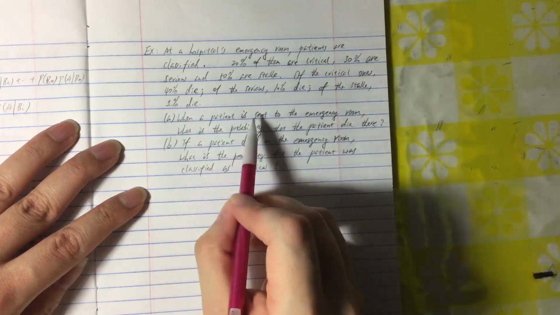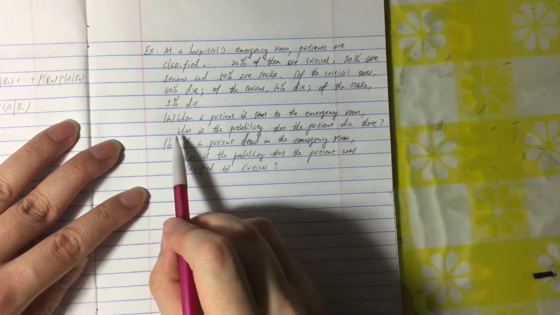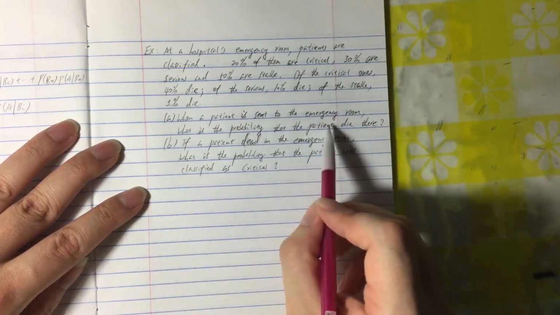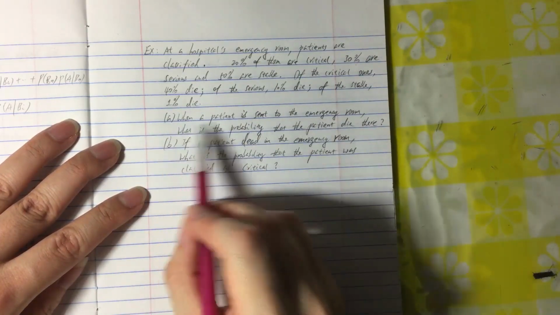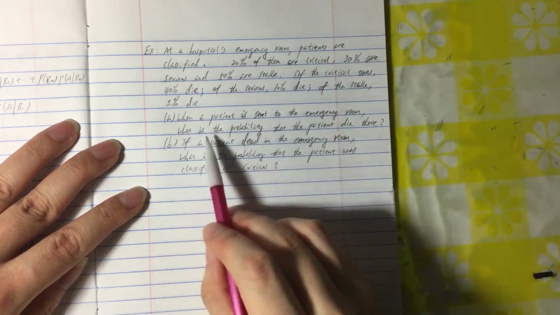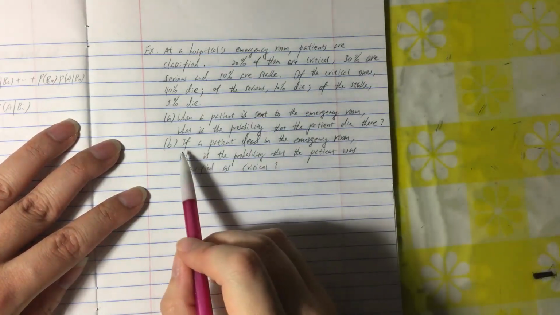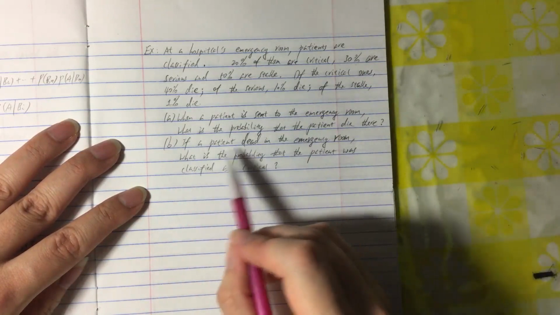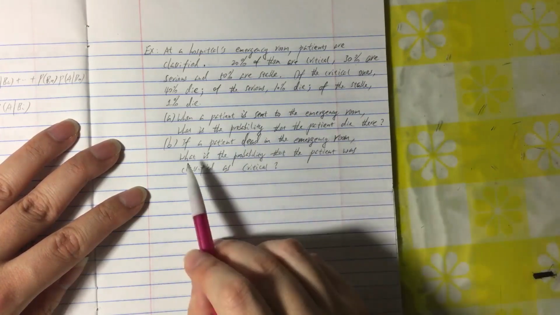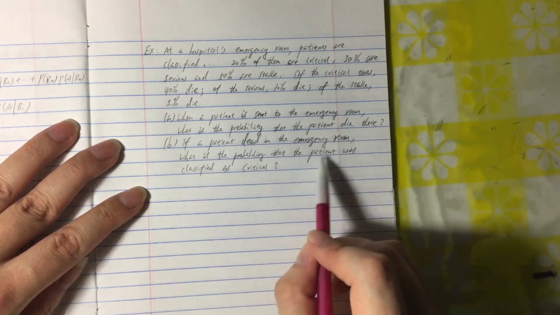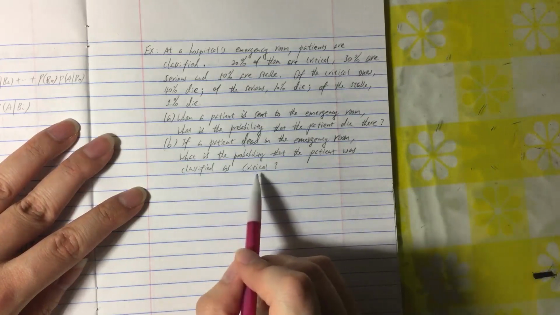Part A: when a patient is sent to the emergency room, what's the probability the patient dies later? Part B: if a patient died in the emergency room, what's the probability that the patient was classified as critical?